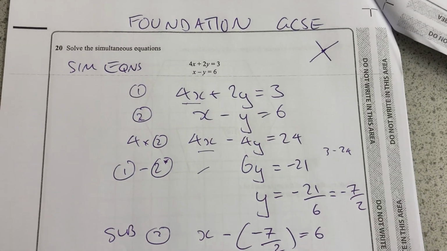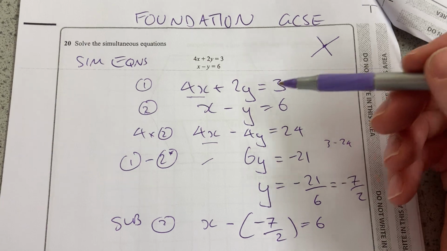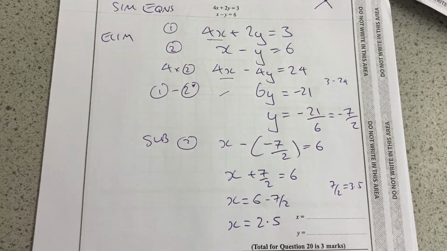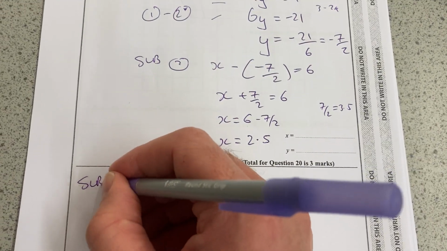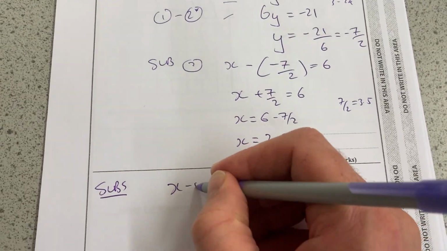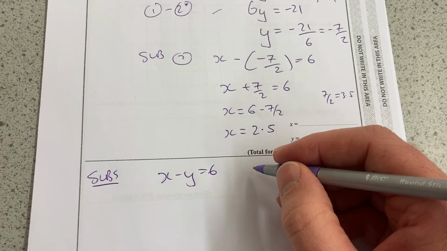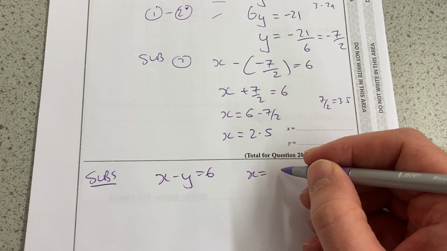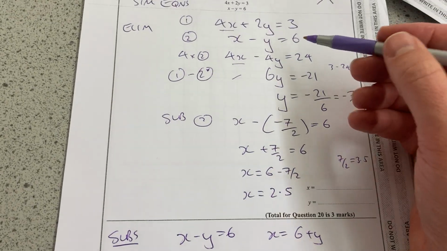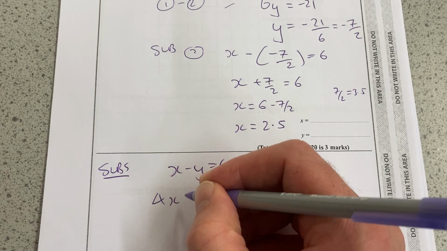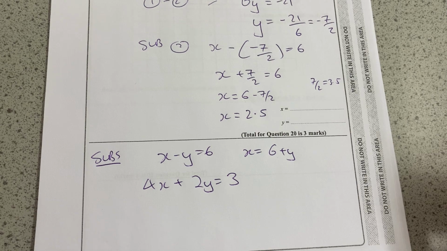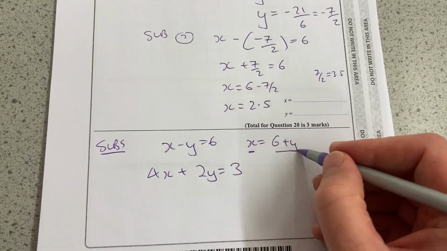Okay, just to go through that again. And I could check these answers using a different method now. I've used elimination, but let's do this with a different method called substitution. Because x minus y equals 6, I can then say that x equals 6 plus y, and substitute that into the original equation there, 4x plus 2y equal to 3. I'm now going to replace the x with 6 plus y.